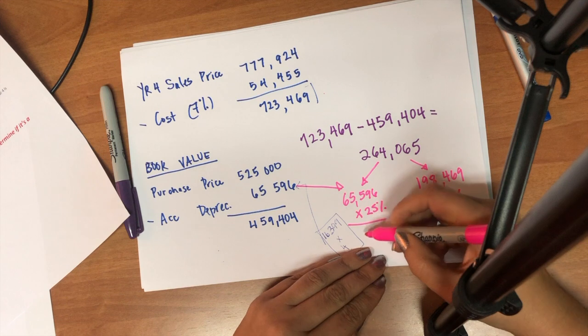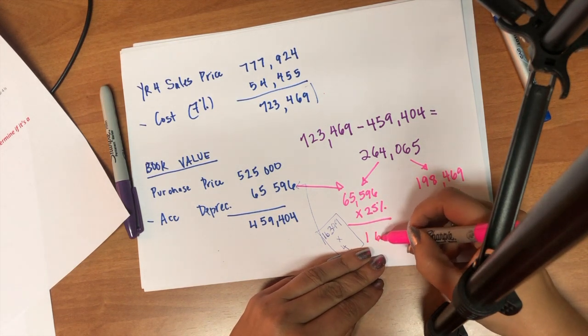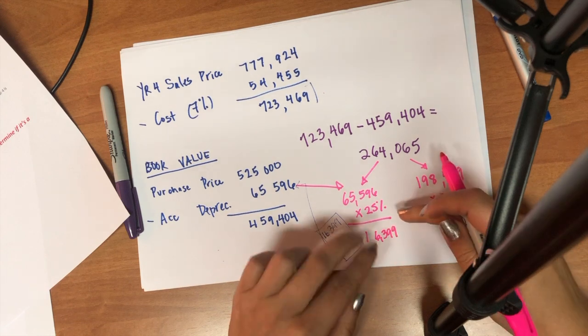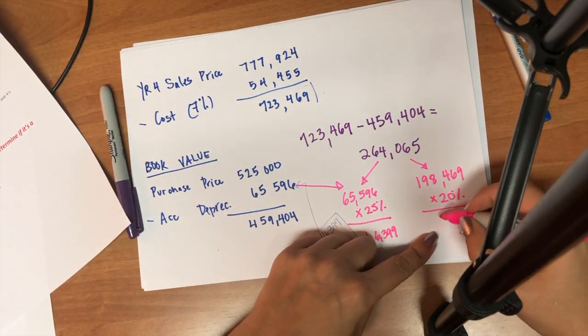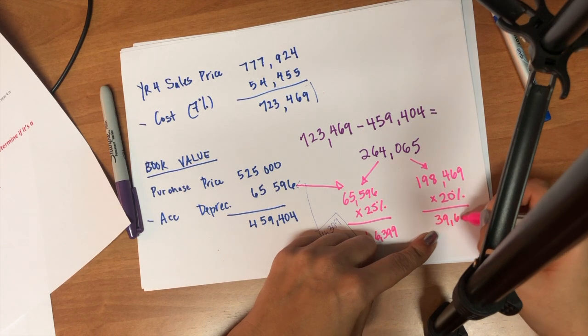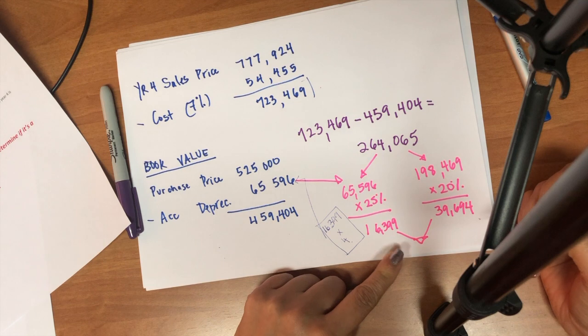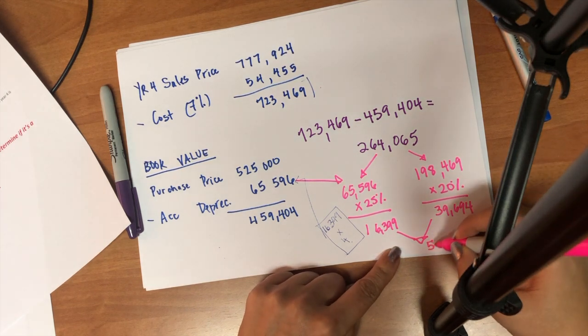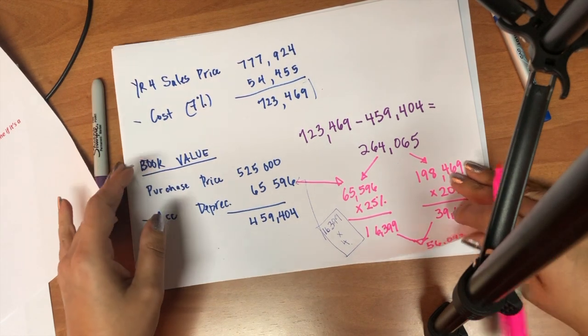When I do this, I get 16,399, okay, and I will get here 39,694. Add them together because that's the tax I have to pay together. It's 56,093.